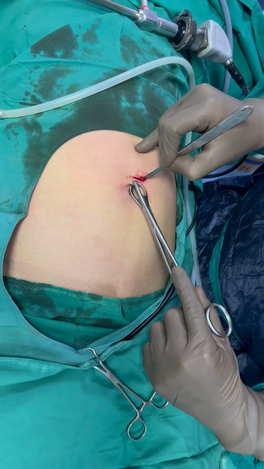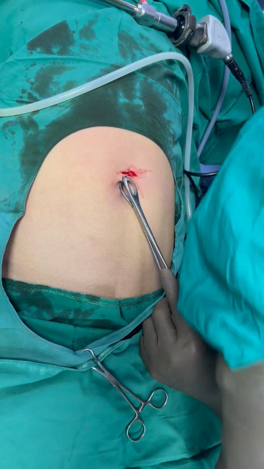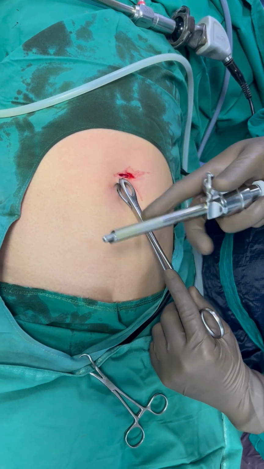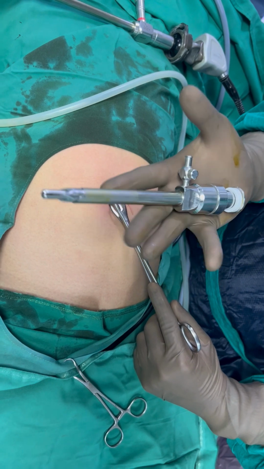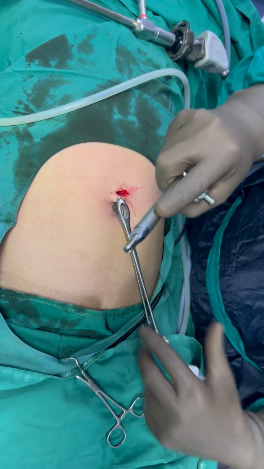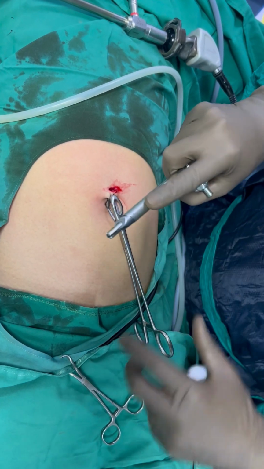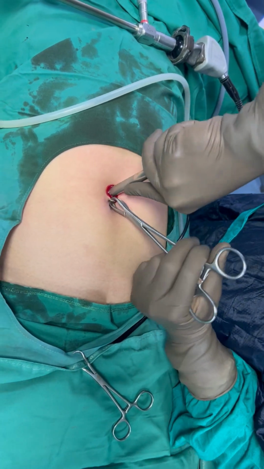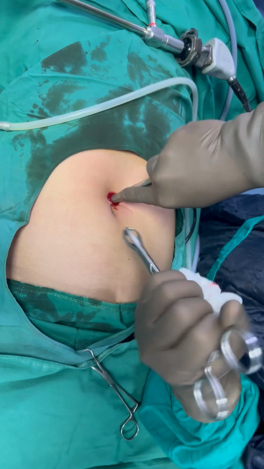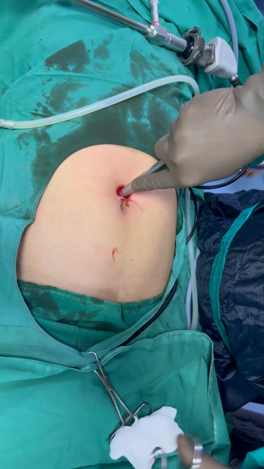We will insert a safety trocar. We have to hold the trocar like this in your hand, in the palm. Okay, place it on the palm, just hold it. This finger acts as a safety finger, which protects the abdominal organs from injury.